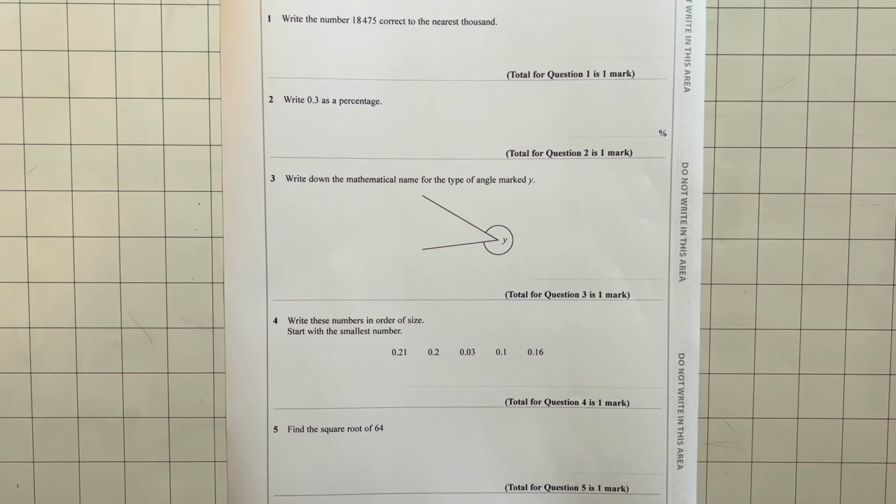Hello, these are questions 1 to 5 from the Foundation Paper 1 in May 2024. Question 1 asks us to write the number 18,475 correct to the nearest thousand. Question 2 asks us to write 0.3 as a percentage. Question 3 asks us to write down the mathematical name for the type of angle marked Y. Question 4 asks us to write the numbers in order of size, starting with the smallest. And question 5 asks us to find the square root of 64.